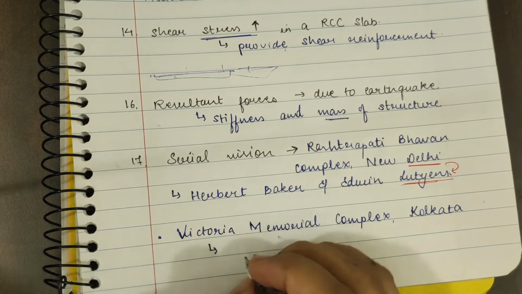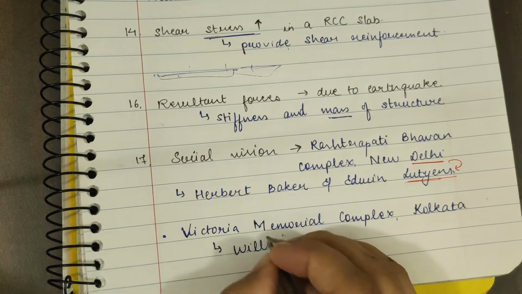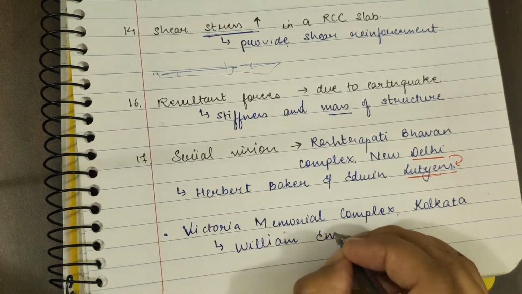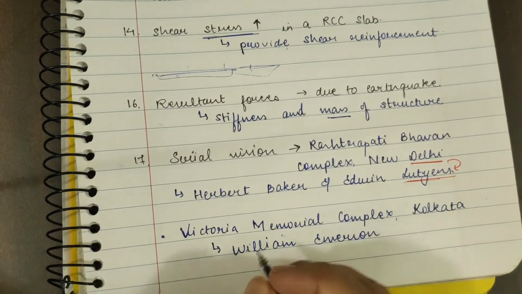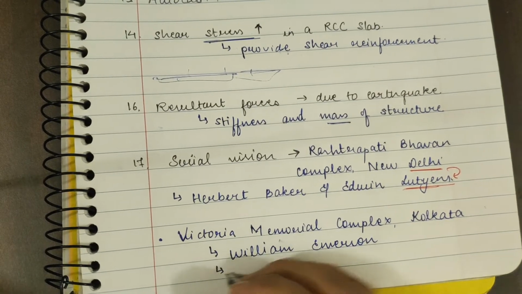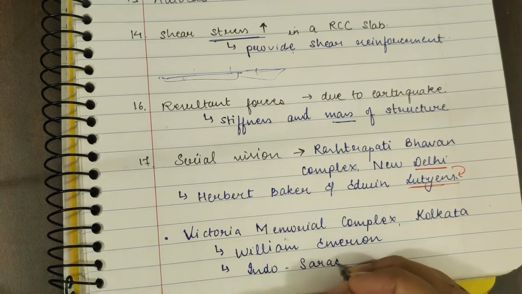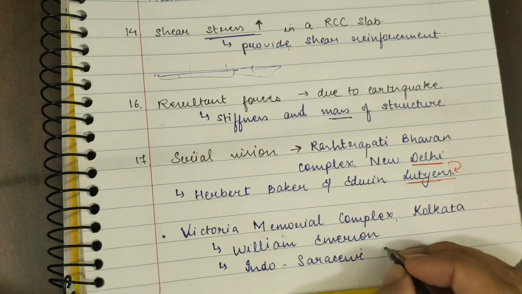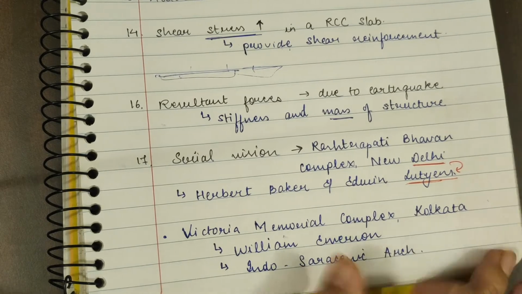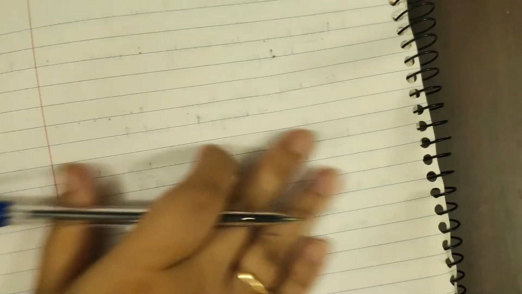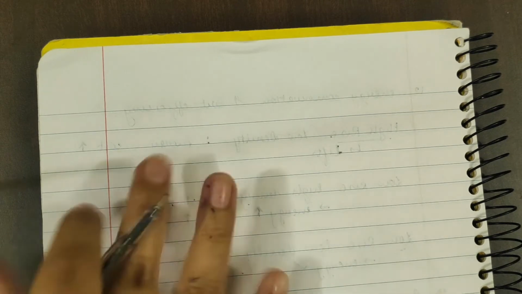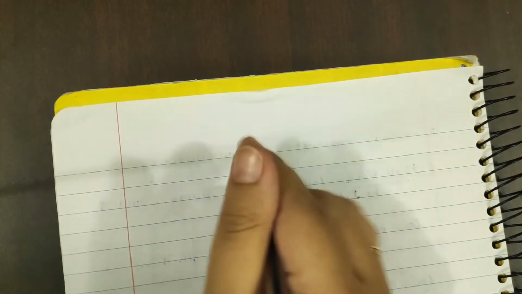This is basically a museum. This was designed by William Emerson, and it is in the Indo-Saracenic style of architecture. These small things also matter a lot whenever you're studying, because you don't know what kind of questions you can get. That's why I'm getting you into the details of all the options.